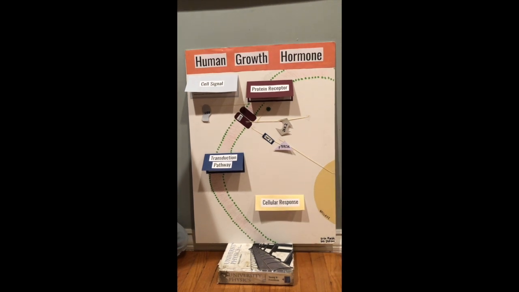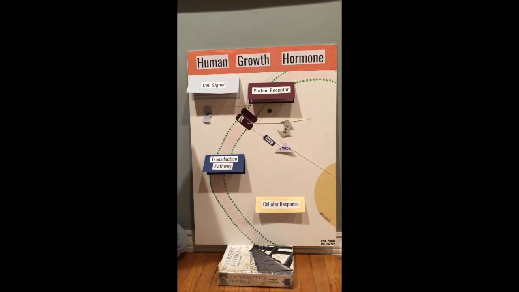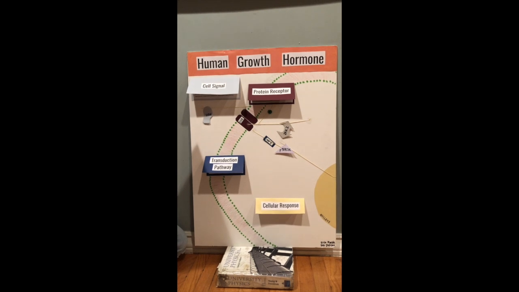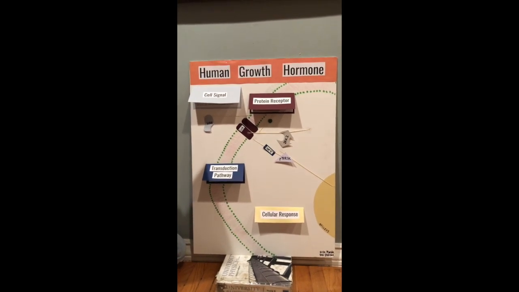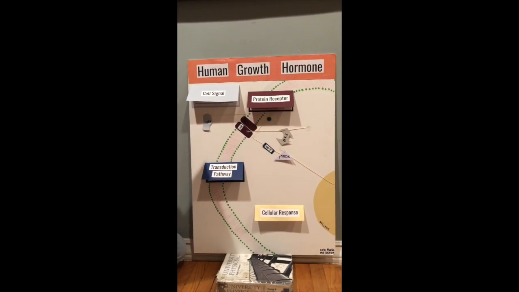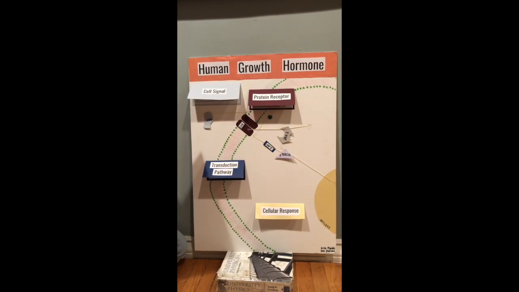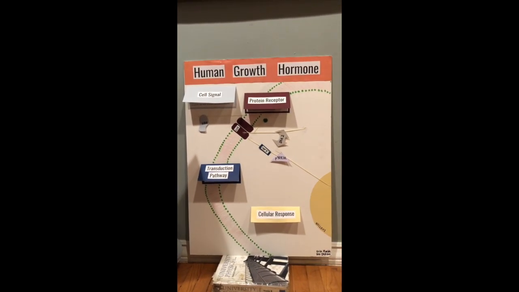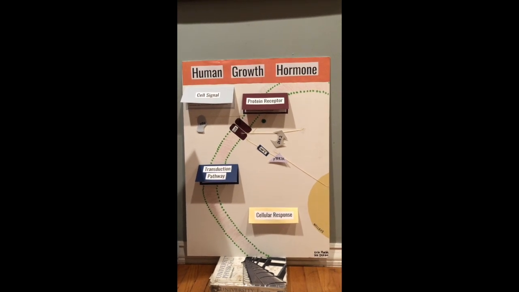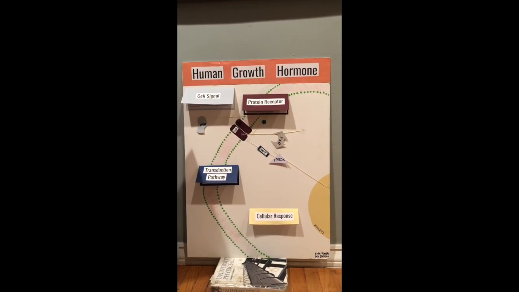This here is the human growth hormone. The HGH is released from the pituitary gland and is defined as a peptide hormone that stimulates growth in children and adolescents, essentially activating the start of puberty. The HGH acts as the ligand and attaches to the receptor protein that is embedded in the cell membrane, known as the growth hormone receptor, or GHR.